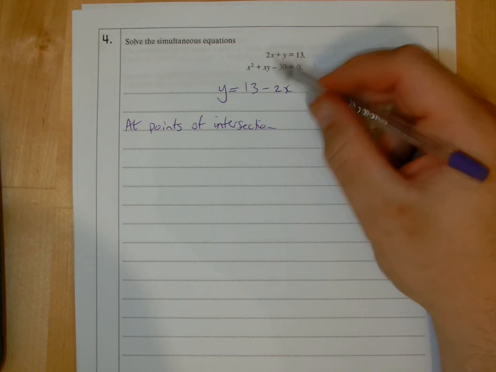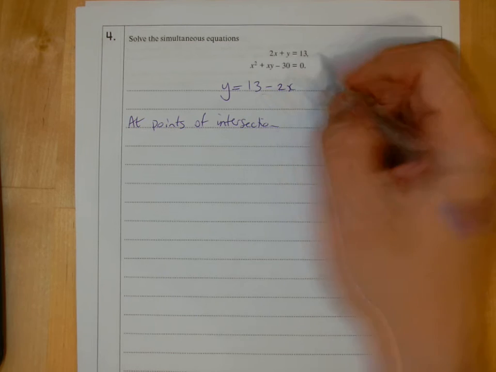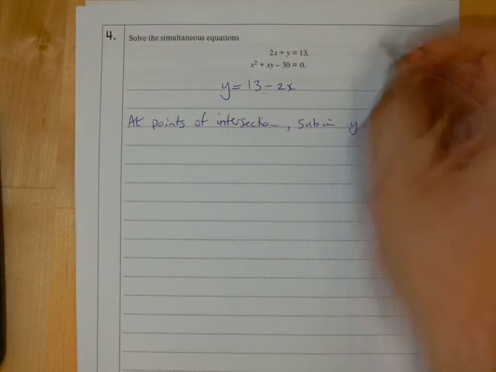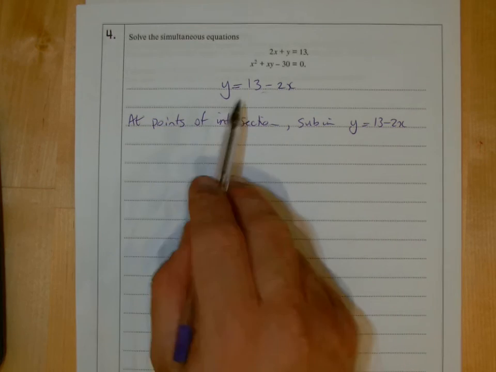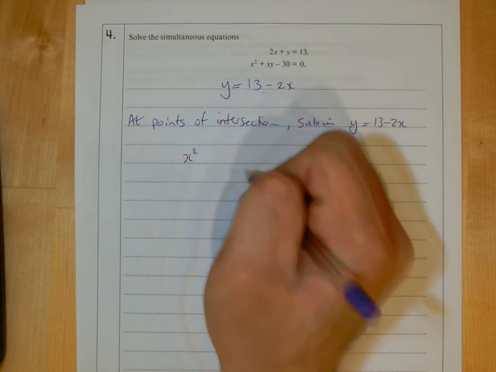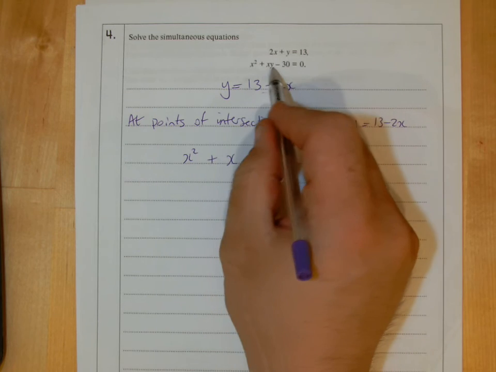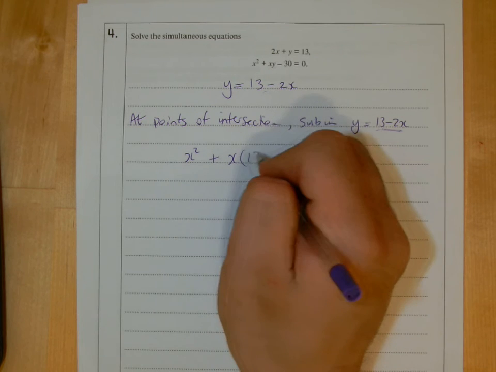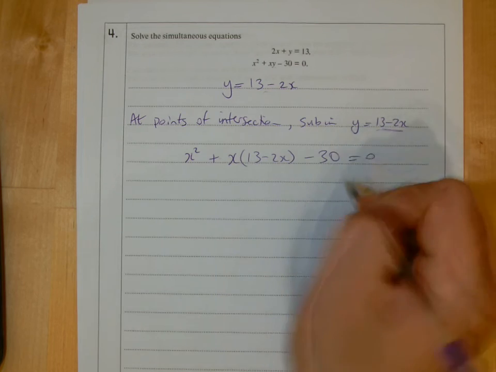The y values and the x values are going to be the same, aren't they? So if I sub in y equals 13 minus 2x into this second equation, we'll get out our values for x. So I've got x squared there, which is great, and then I've got xy. Now think about what we're doing here to xy. We're timesing, aren't we? So that will be x times y. But now remember, my y is this, isn't it? So I can put in times by 13 minus 2x, and I use a bracket to say I'm timesing it, and then take away 30, and that equals 0.